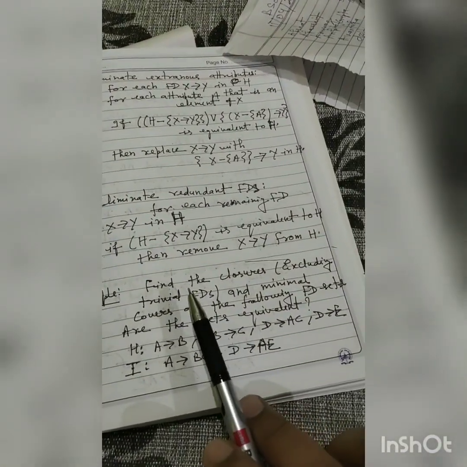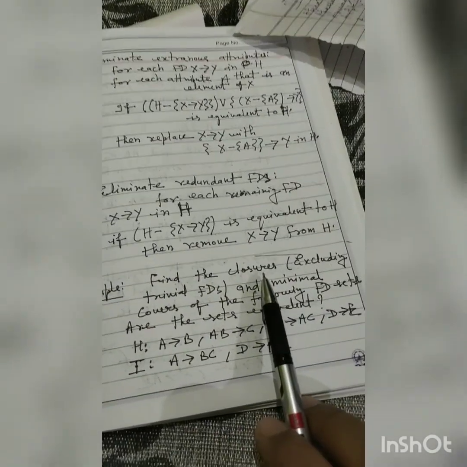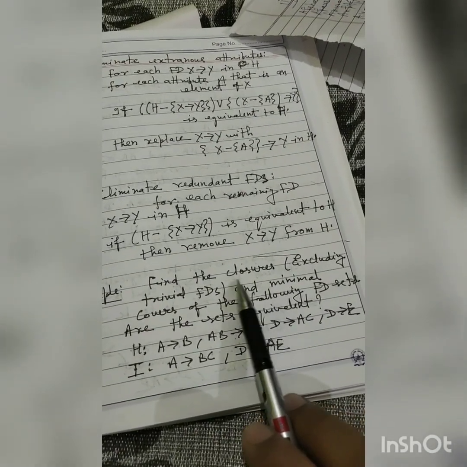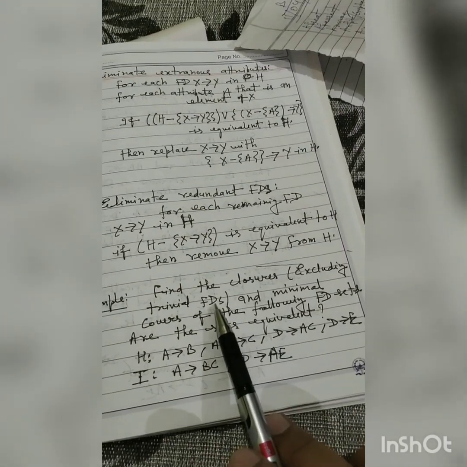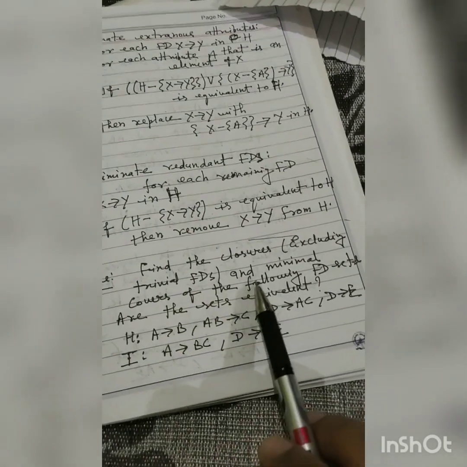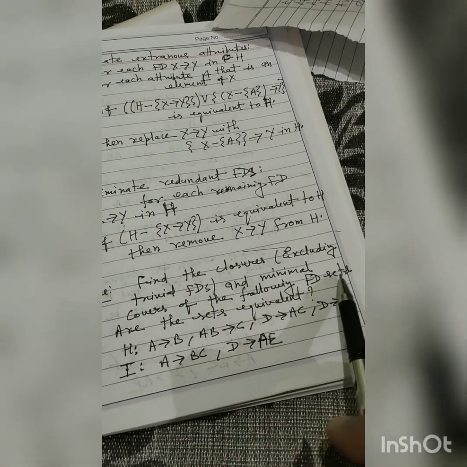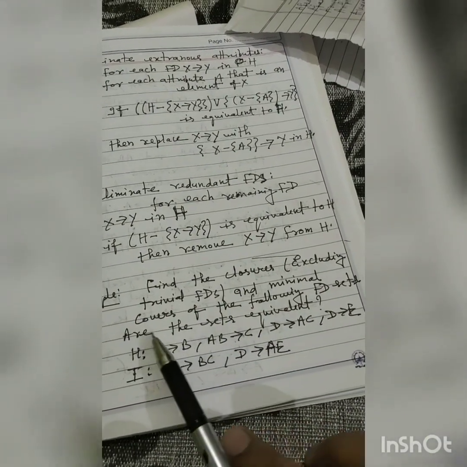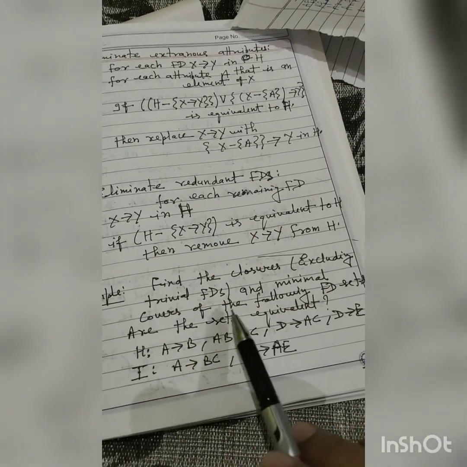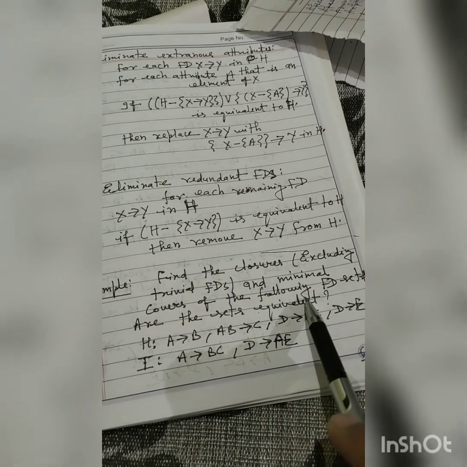Here is the example: find the closures excluding trivial FDs and minimal covers of the following FD sets, and find out whether they are equivalent sets.